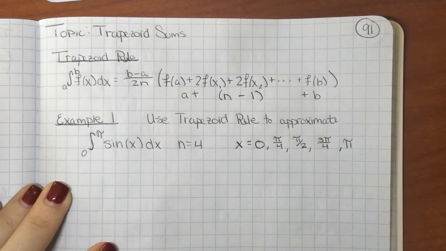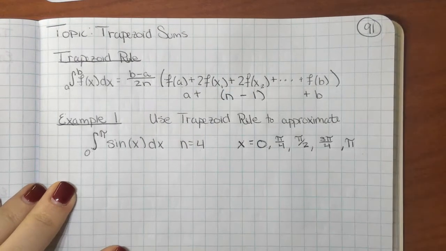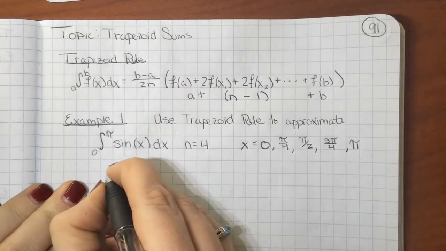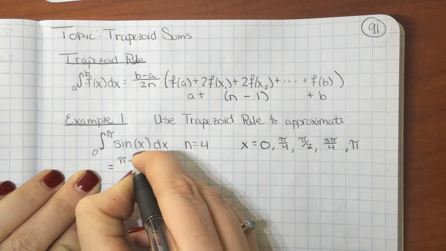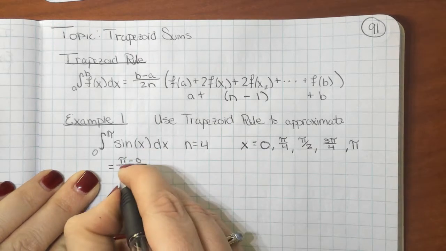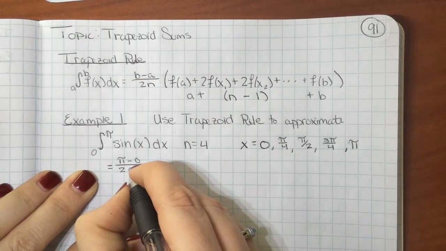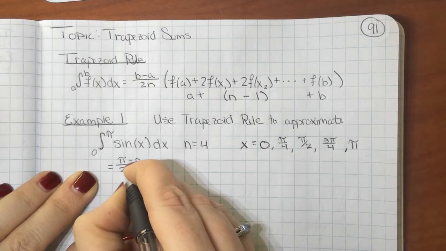So, what I'm going to do now is I'm just going to follow this formula. So, if they want me to use the trapezoid rule, my B value is pi, my A value is 0, all over 2 times n because of that 1/2 in the trapezoid formula.